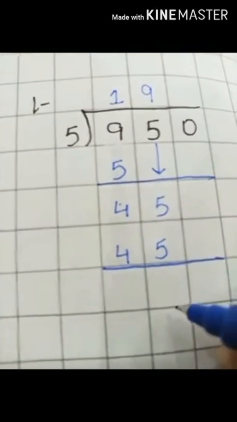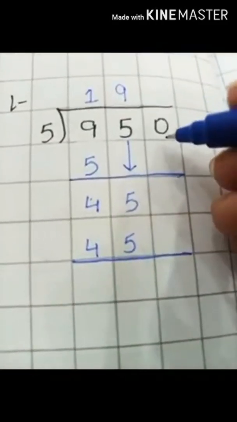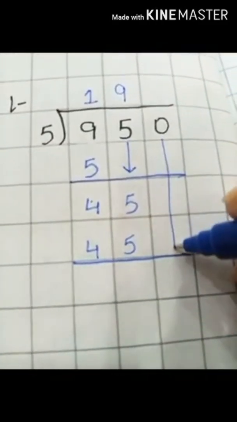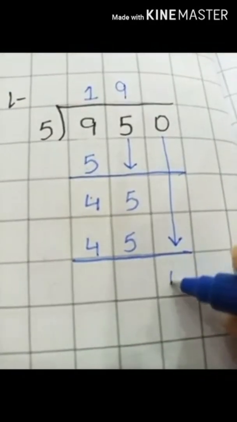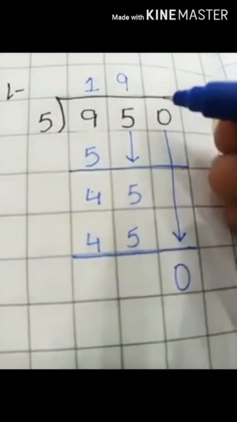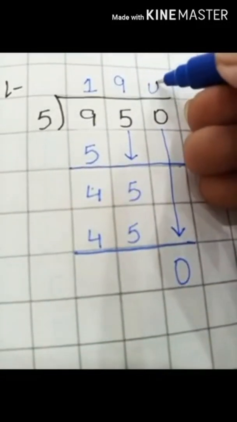I will not write this down here. So students, here is my remainder 0. This is not my remainder because this is part of my dividend. I will have to solve it and then I will make the remainder of it. So students, 5 zeros are 0 because 5 1s are 5, that is greater than the 0. I can't write it here.